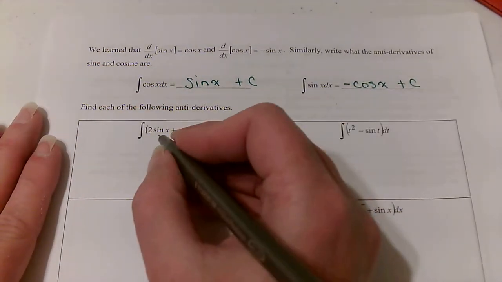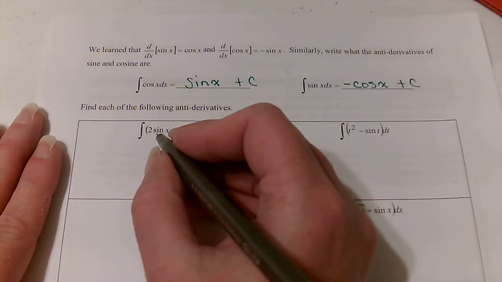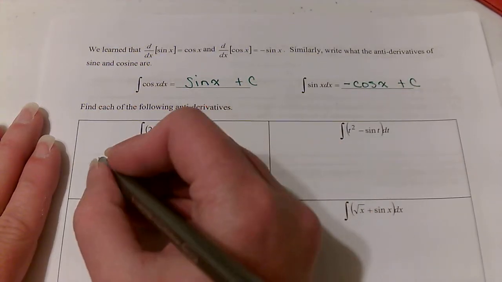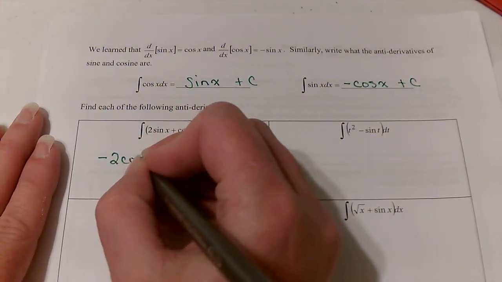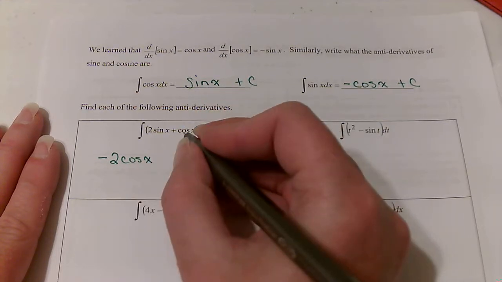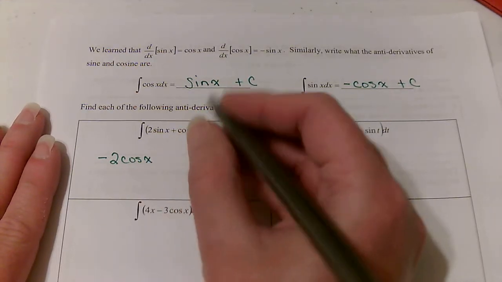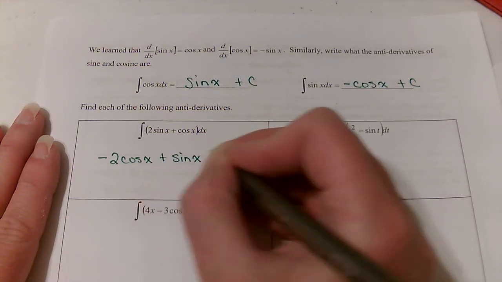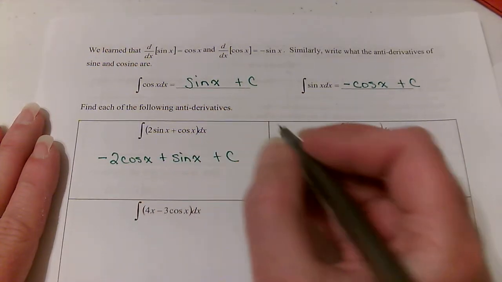So what about 2 sine x? The antiderivative of sine is going to be negative cosine, so it's going to give me negative 2 cosine x. And the antiderivative of cosine is sine. And we have a plus c.